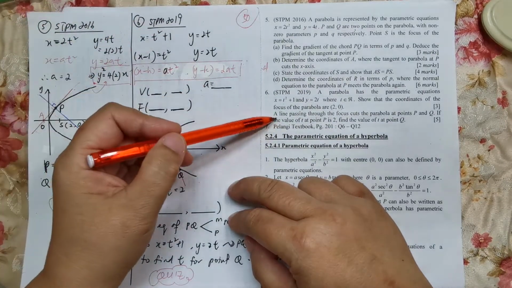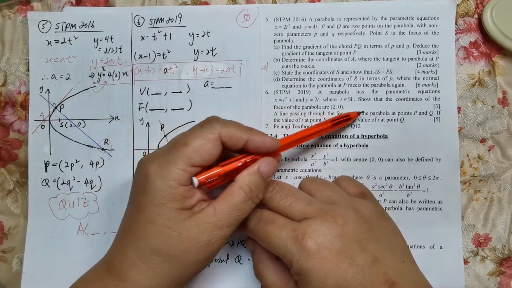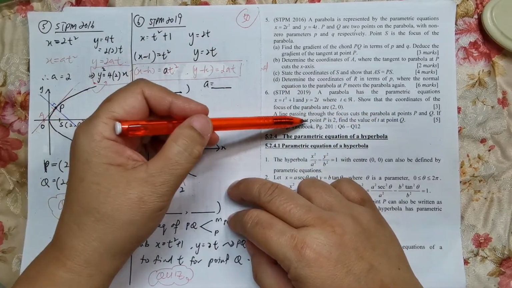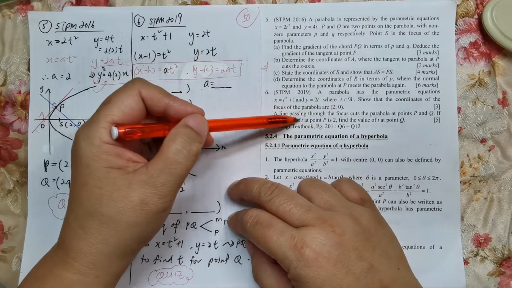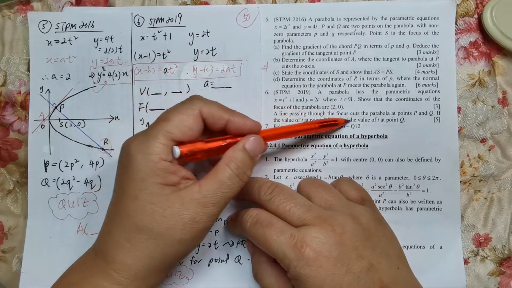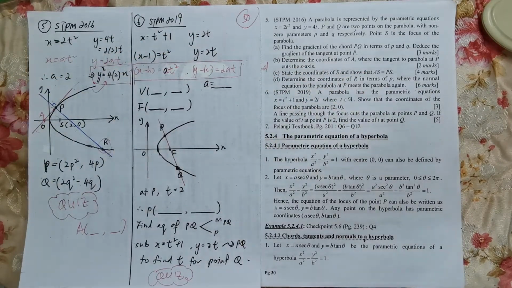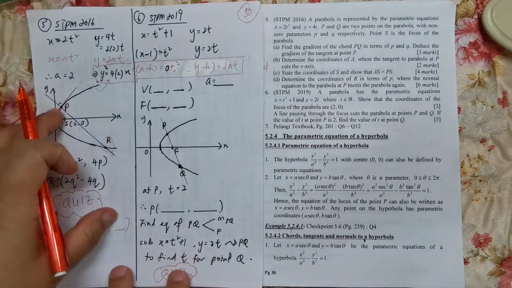Then a line passing through the focus cuts the parabola at points P and Q. If the value of the parameter T at point P is 2, find the value of T at Q, 5 marks. So this question is 8 marks only. It's not difficult, so I will show you.